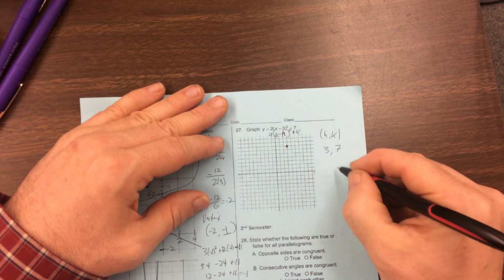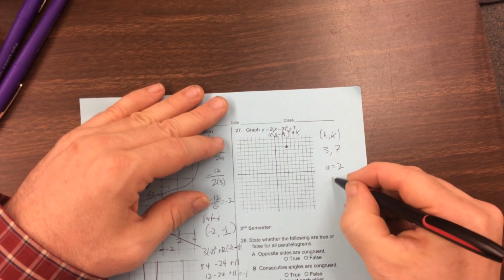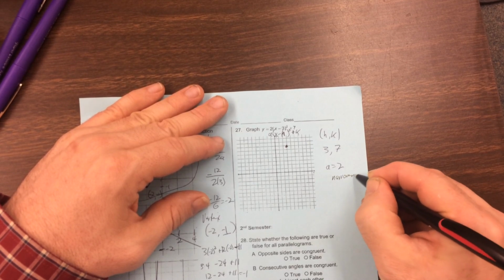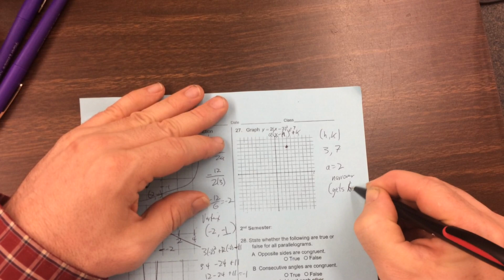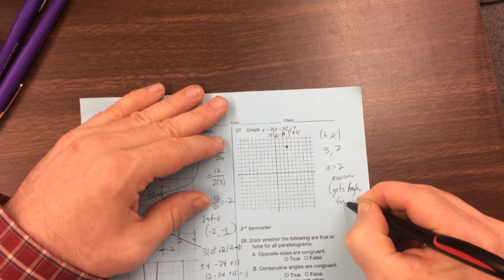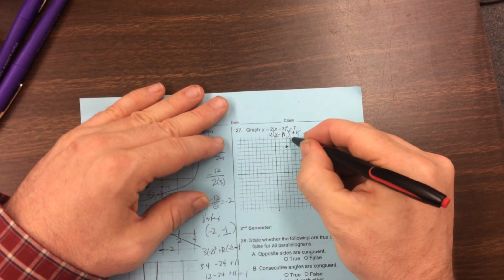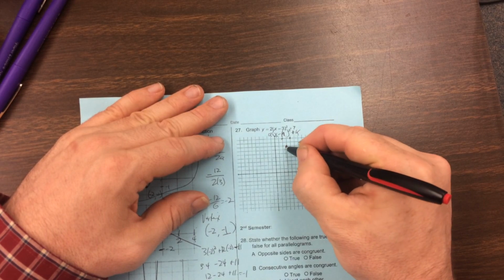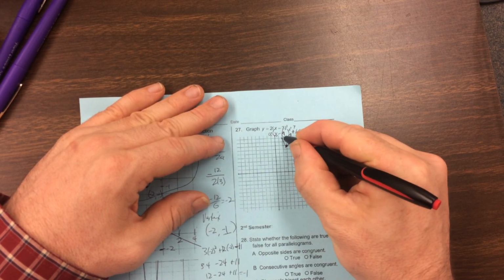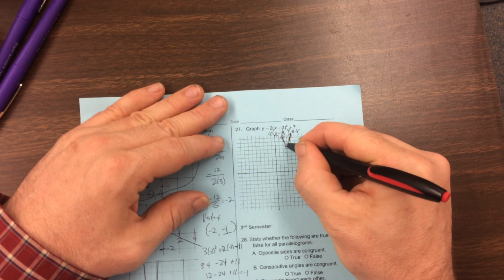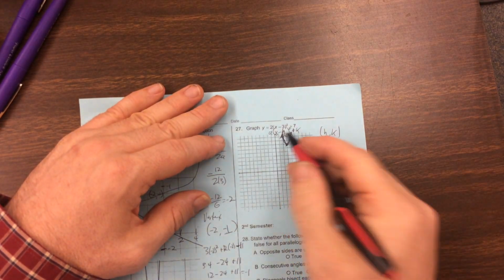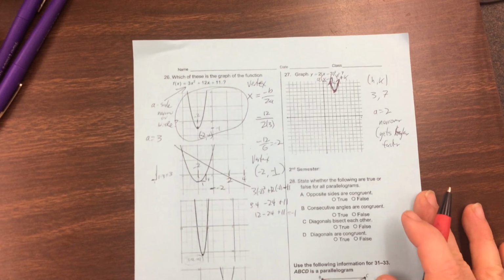My a is 2, so that means I'm going to be narrower, or another way to say gets higher faster. So over 1 up 2, over 1 up 2. So there's my parabola. Probably shouldn't have written that so close to the graph, but there we are.